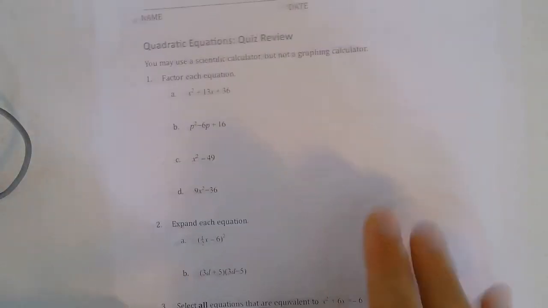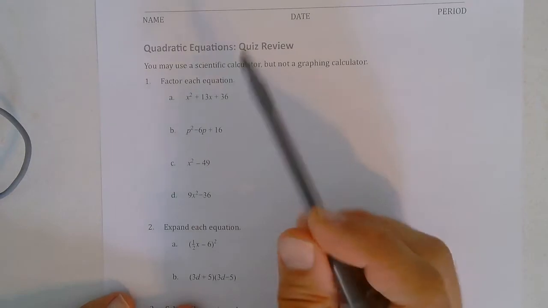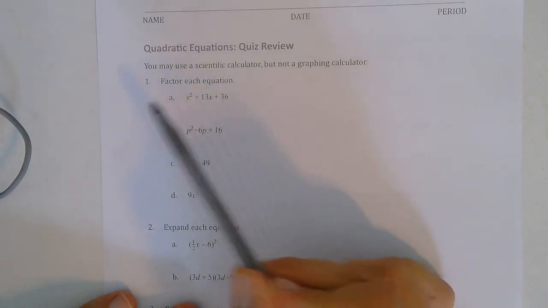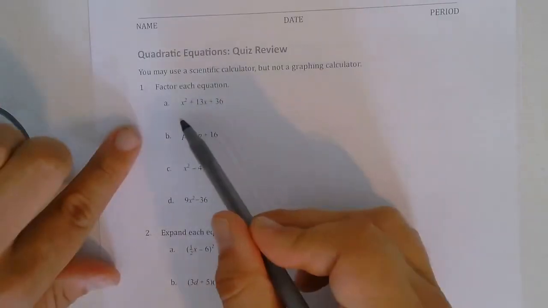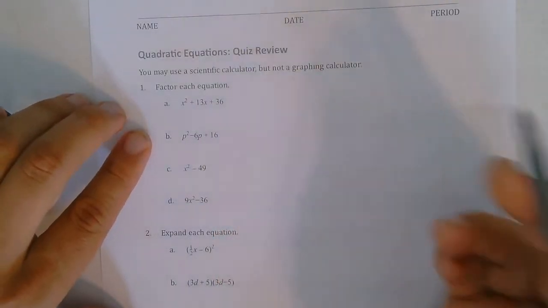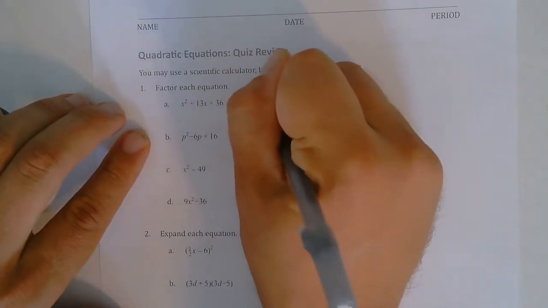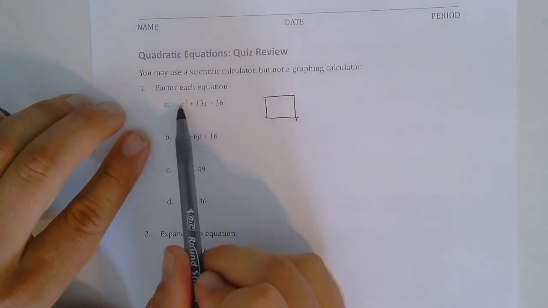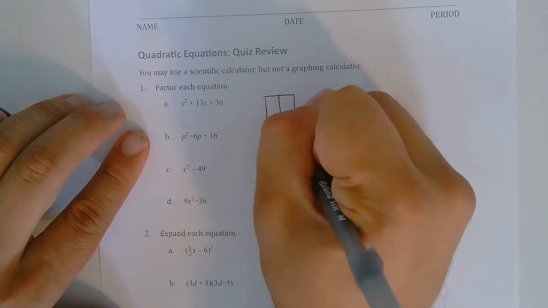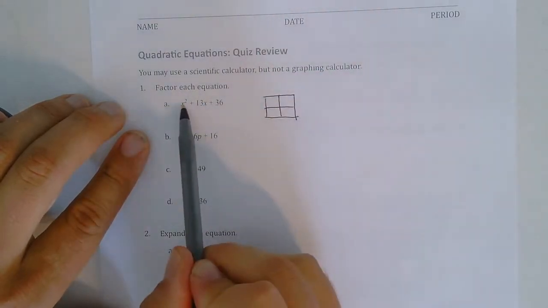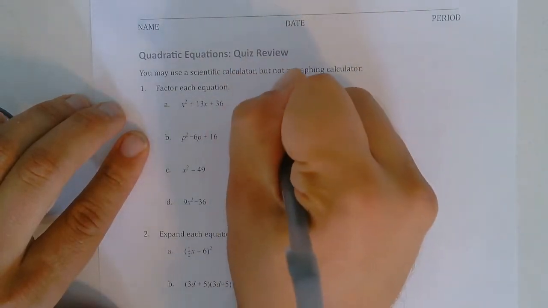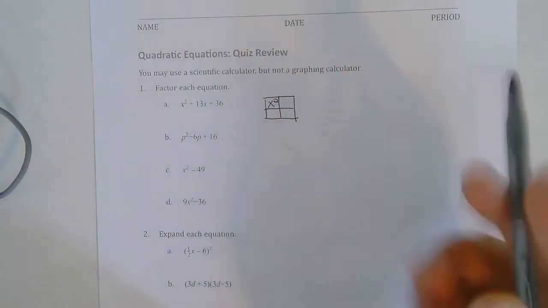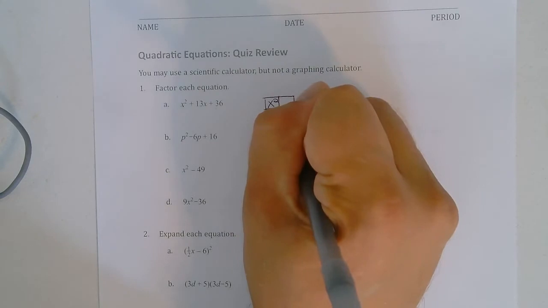So for our review for our quadratic equations quiz, remember you can use a scientific calculator, not a graphing calculator. But here we're asked to factor each equation. So I'm going to use an area model. Now for a quadratic equation, we are going to have our x squared term in standard form go in the upper left-hand corner, and our constant number go in the lower right.